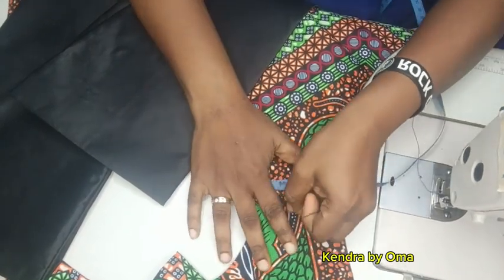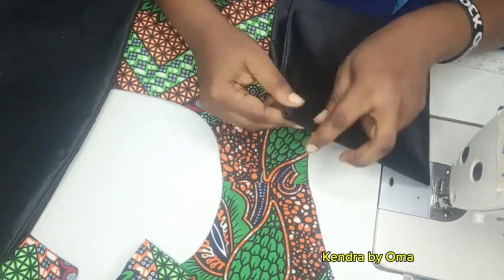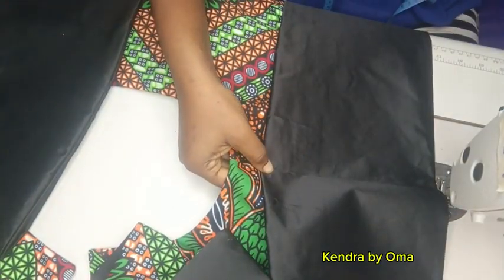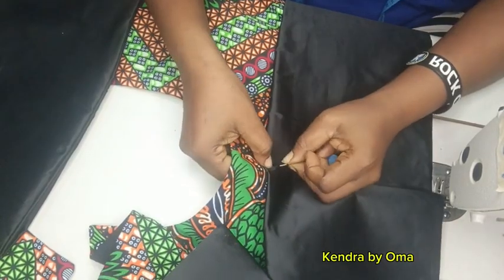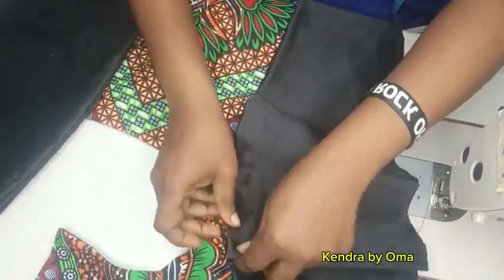As you can see, I'm done with this. Be sure to give it a good press. Then for the shoulder, I'll go in by 1.5 inch. I'll get the midpoint of this design. I'll marry it to the fabric. I'll pin it down.